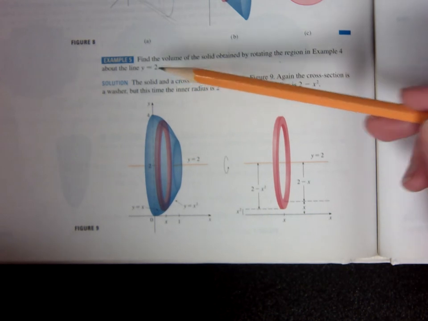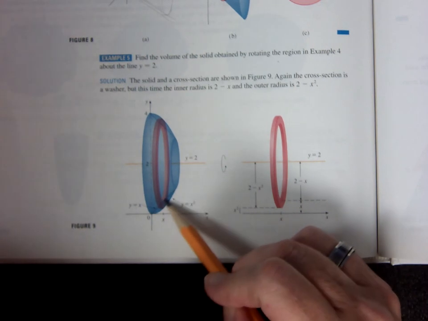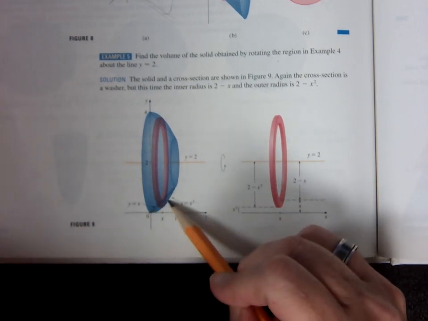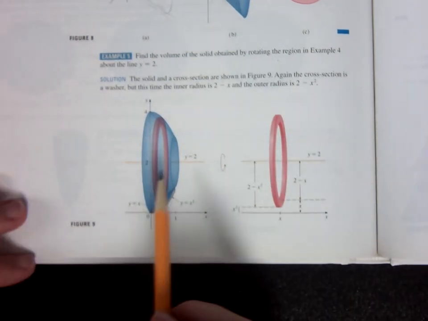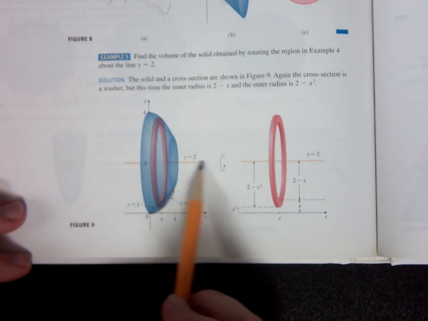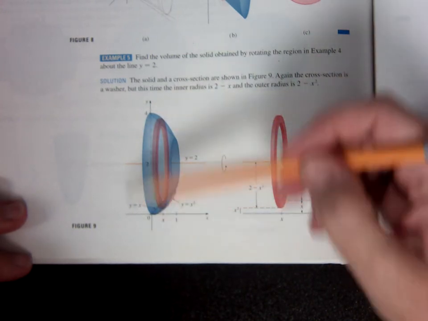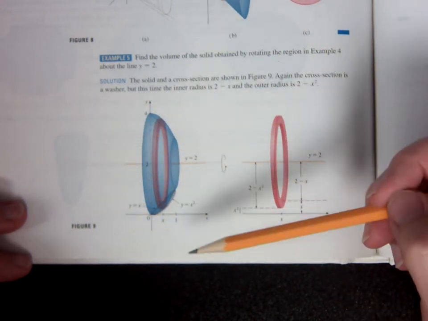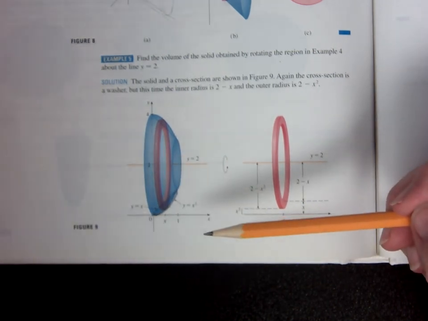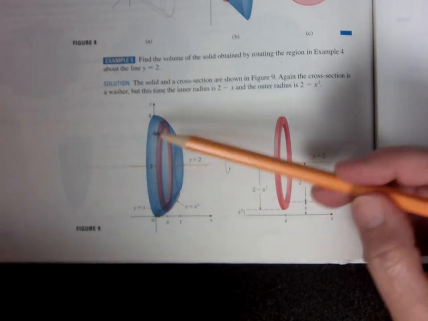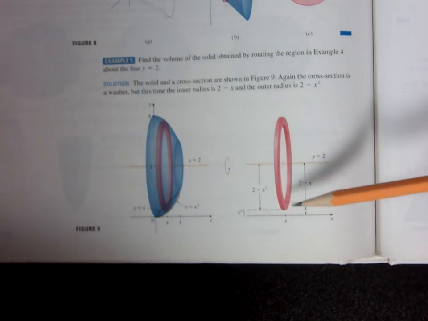So I can look at these differently. Again, this is my y equals x right here. And right here is my parabola, y equals x squared. I'm going to place a line at y equals 2, and I'm going to rotate this about the line y equals 2. Why would I do that? Well, maybe I need to make a certain size washer in a machine shop, and I need to calibrate the program to do that. So here, things are just a little bit different now.